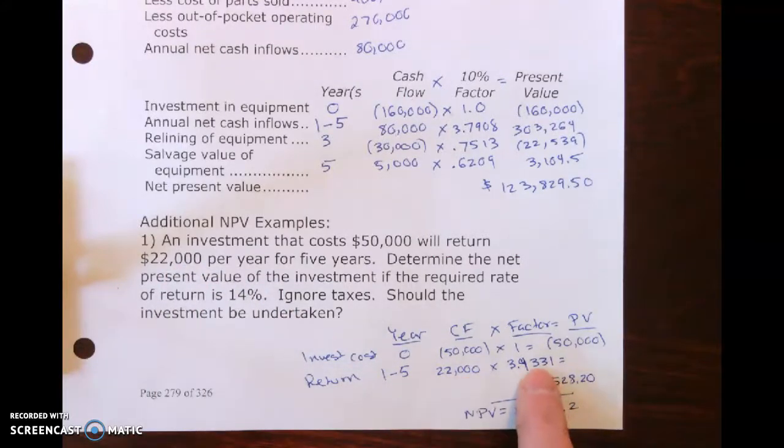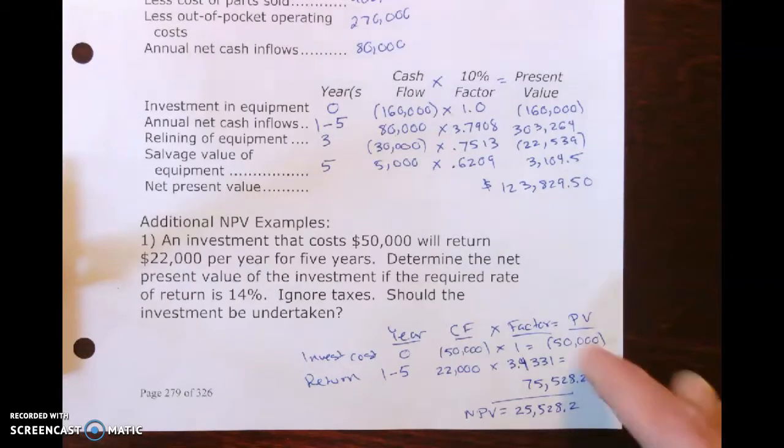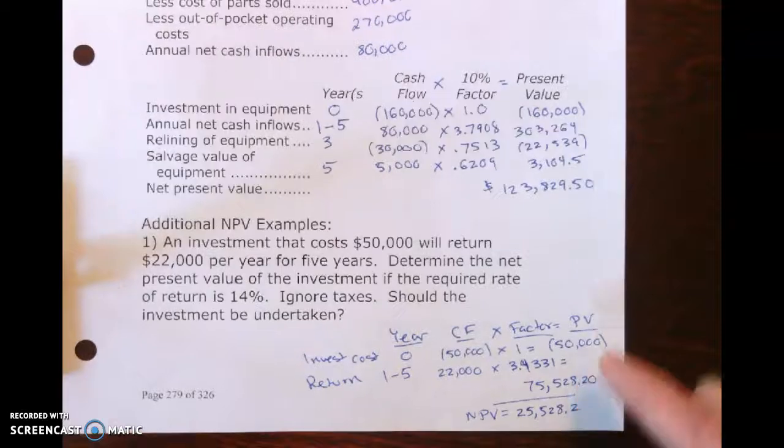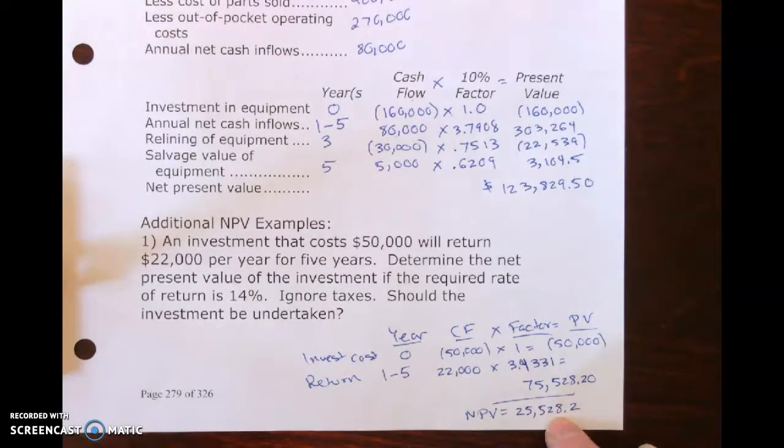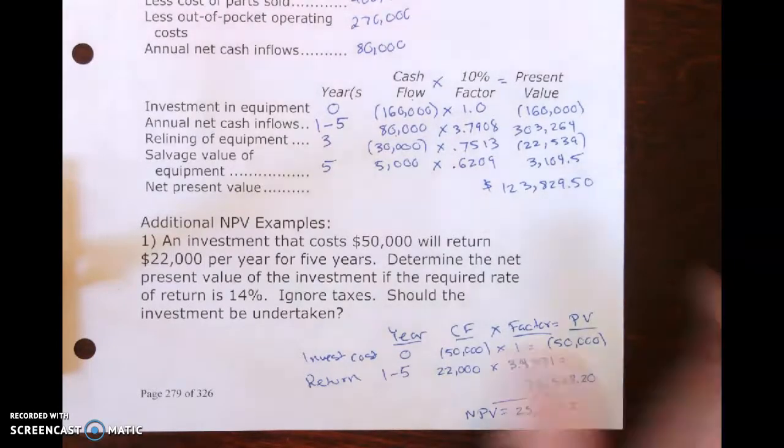And then I look up my factor in my present value of an annuity table where the number of periods equals 5 and the rate of return equals 14%. This is my factor, 3.4331. 22,000 times my factor gives me 75,528.2, and then I take my cash inflow minus my cash outflow gives me a net present value of 25,528. Should we take the investment simply based upon this? Yes, we should.